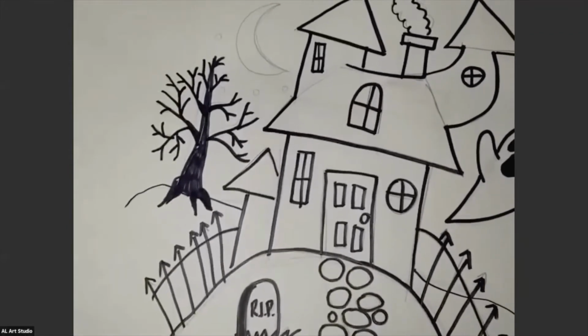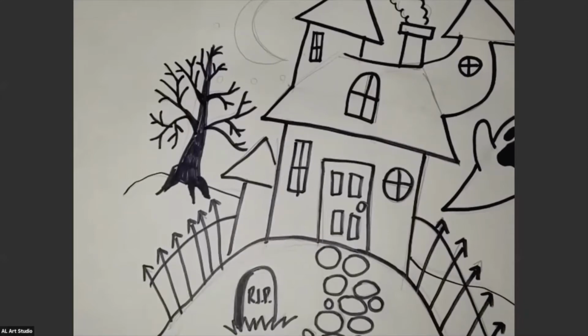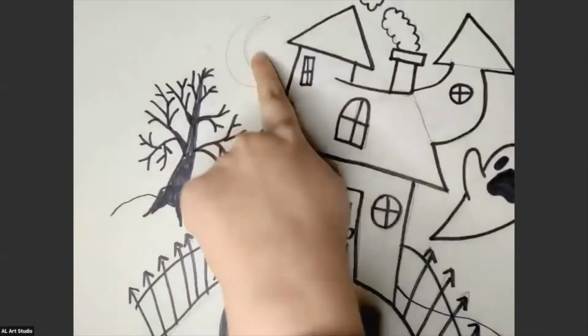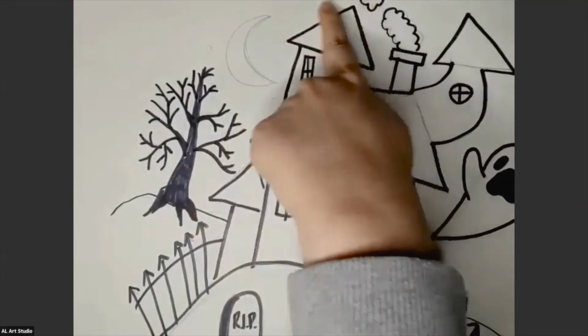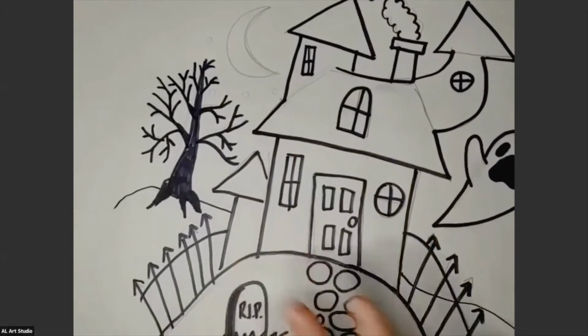Final thing I'm going to do for this step is some erasing. I'm not going to erase the moon and the stars because I still need to see where those are. But everything else, I'm going to get rid of all the pencil marks because I don't need those anymore. Just a second to go get my eraser.